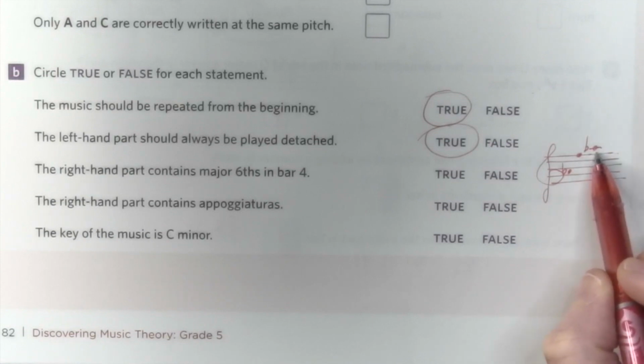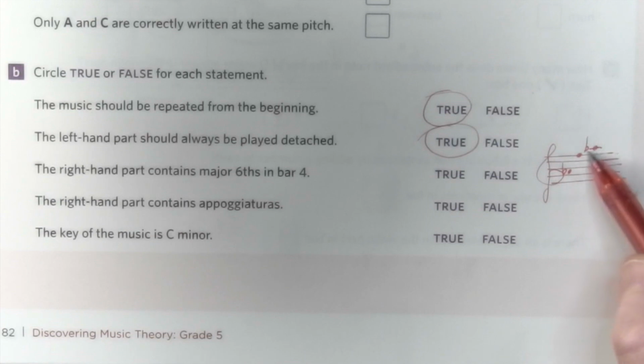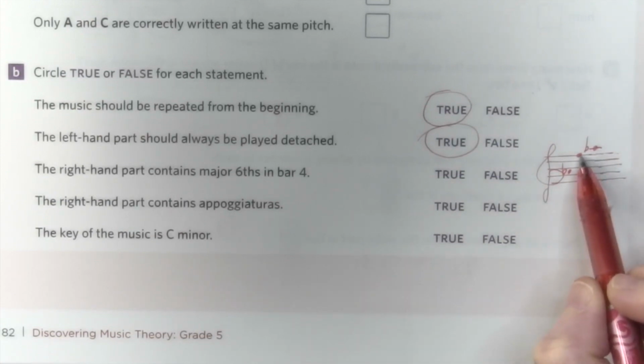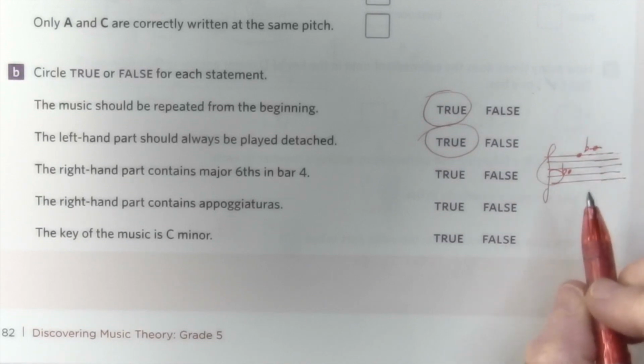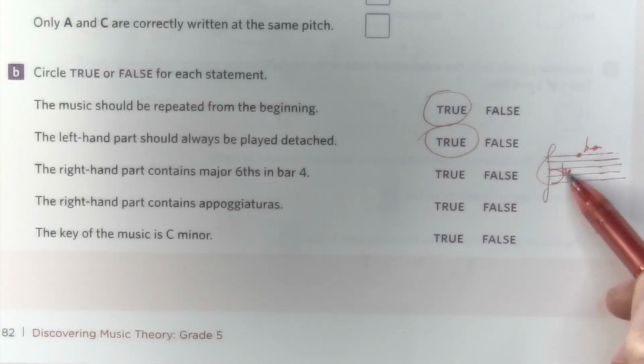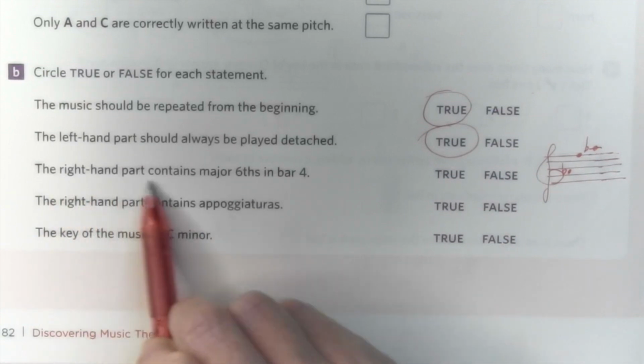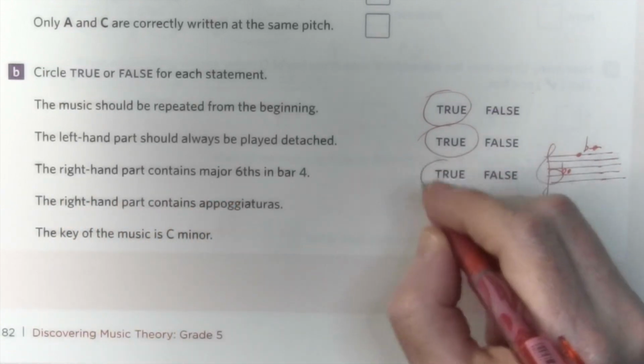And if this third is minor, the sixth is major. If the third is major, the sixth is minor. Okay? Fa La is 3 semitones above, and 3 semitones means a minor third. Therefore, this is a major sixth. So, the right hand part contains a major sixth. Yes.